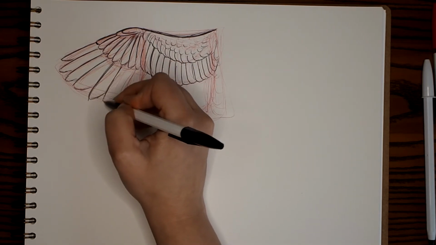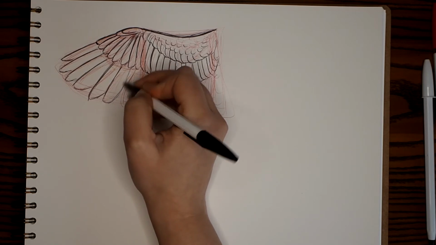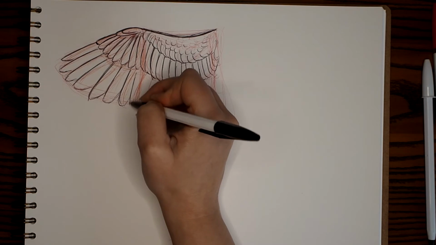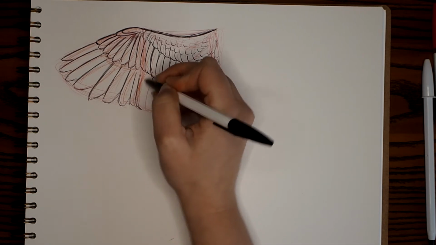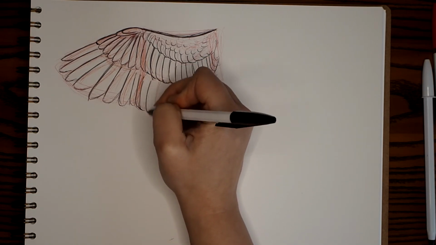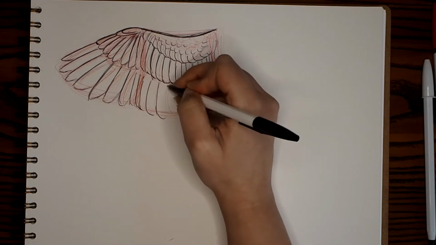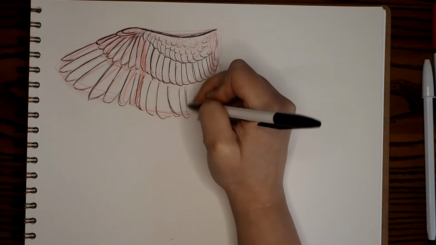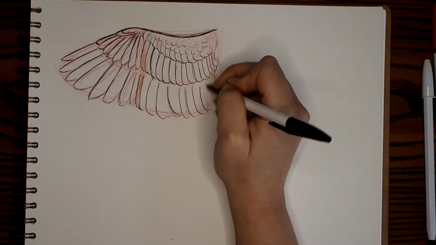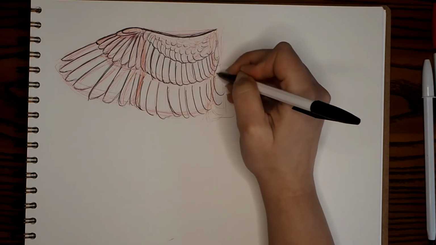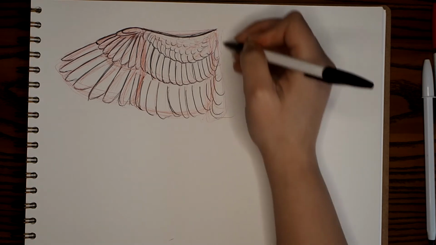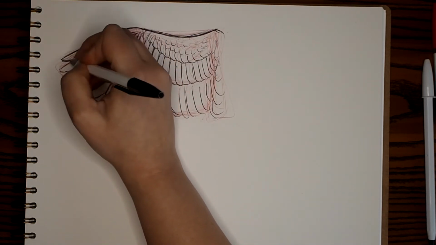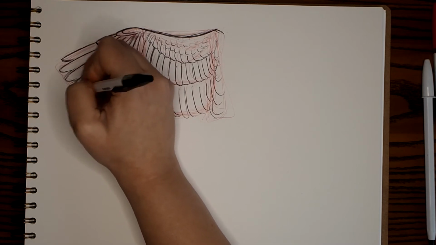These are quite big feathers. They're probably the largest feathers, apart from, say, tail feathers. You'll probably find that the primaries are some of the bigger feathers on a bird. And I'm just going to draw in my secondaries as well, just for a general idea of where they go. And then you'll have the scapulars like that. And that's your very basic kind of bird wing.